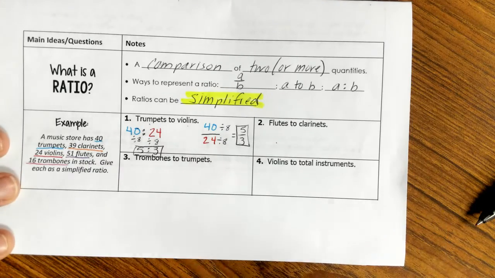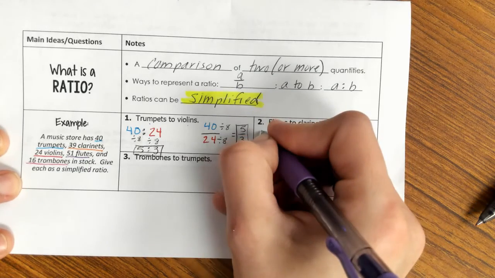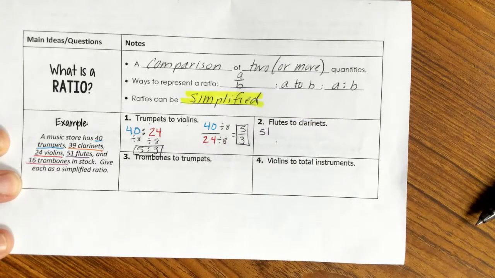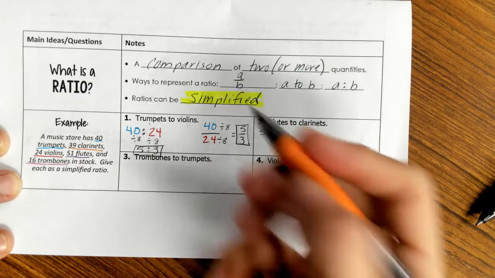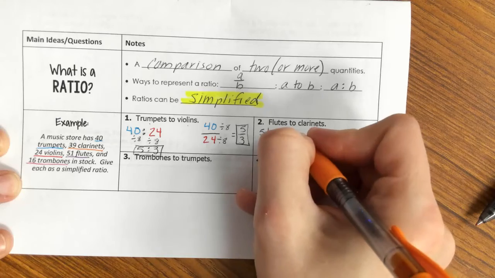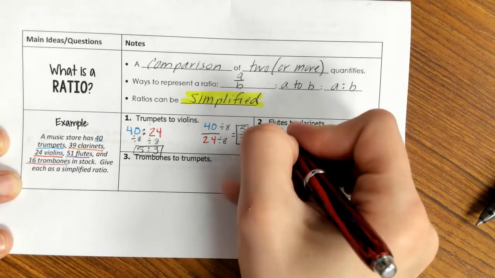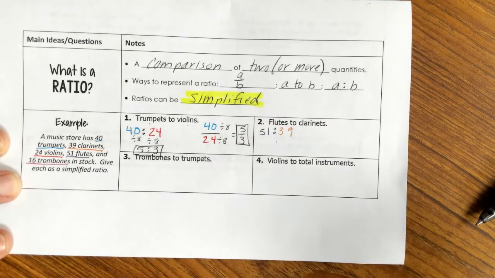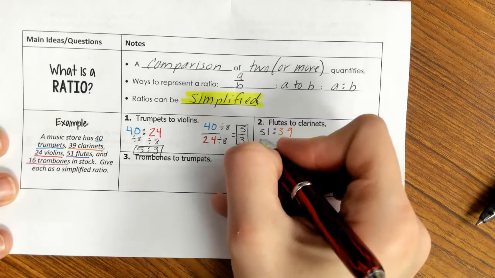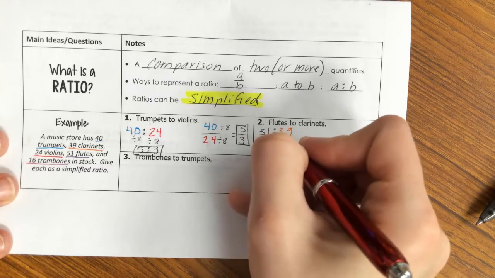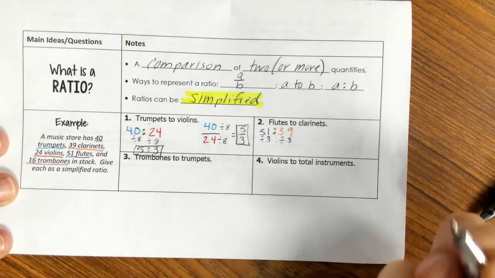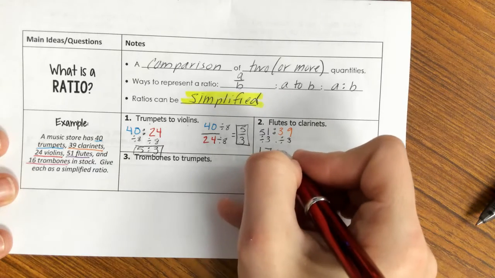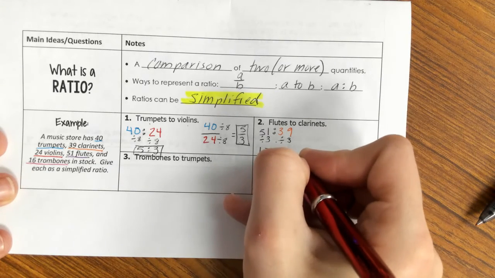Your flutes to clarinets: we have 51 flutes, and we have 39 clarinets. So flutes come first, so we're going to write that first. Both of these can be divided by 3, so we will simplify this to 17 to 13.